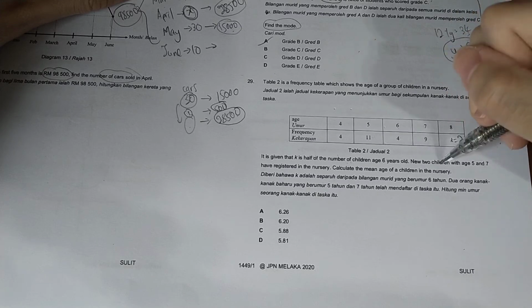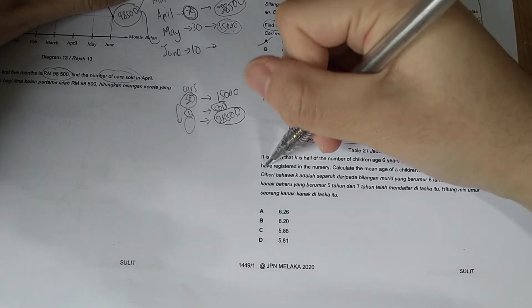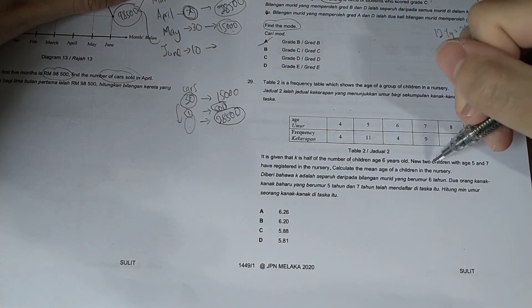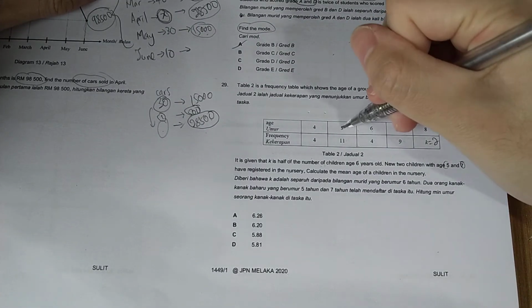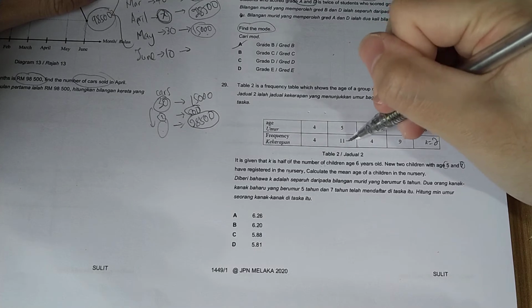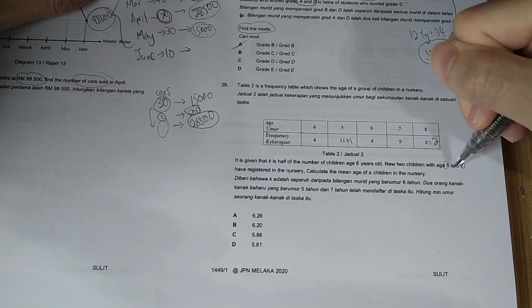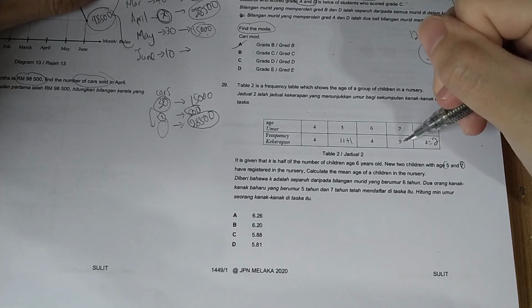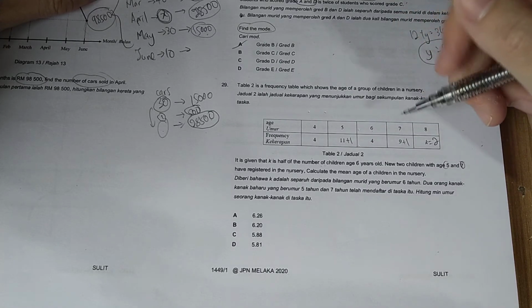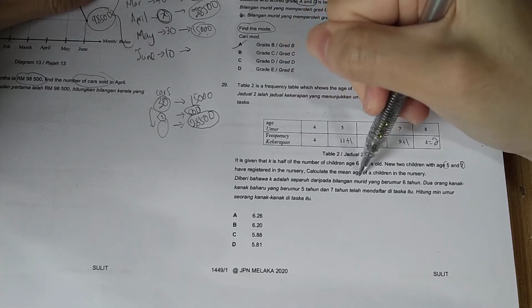So they say new 2 children with age 5 and age 7 have registered in the nursery. So there's 2 new children. One is 5 years old, one is 7 years old. So the 5 years old, originally there's 11, but you have to plus 1 because there's a new one joining. And there's the 7 years old, there is 9, but you have to plus 1 because there's a new one joining. And then calculate the mean of the children.